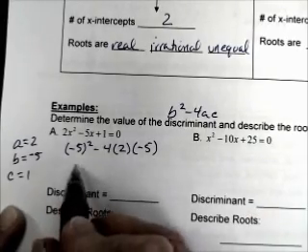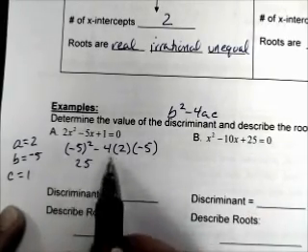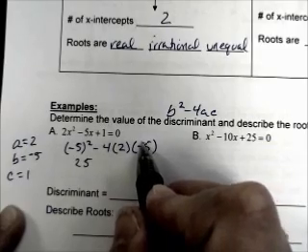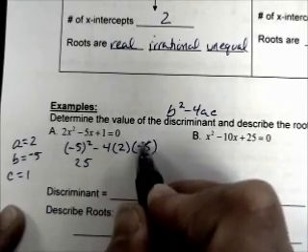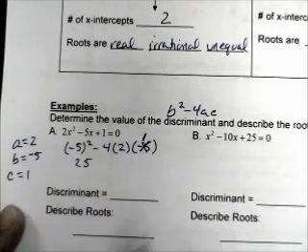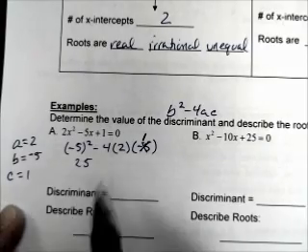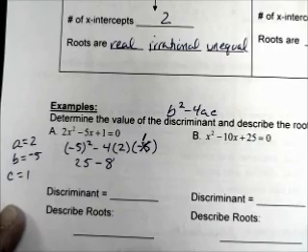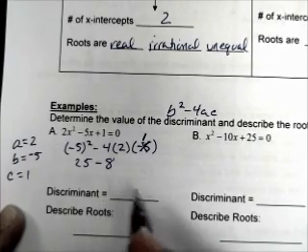So B squared, -5 squared, minus 4 times A, which is 2, and C is -5. -5 squared is 25. I have a double negative here. Well, let me correct that. That's not -5, that's 1. The C value was 1. Okay, so this is 25 minus 8, which is 17. So the discriminant is equal to 17.